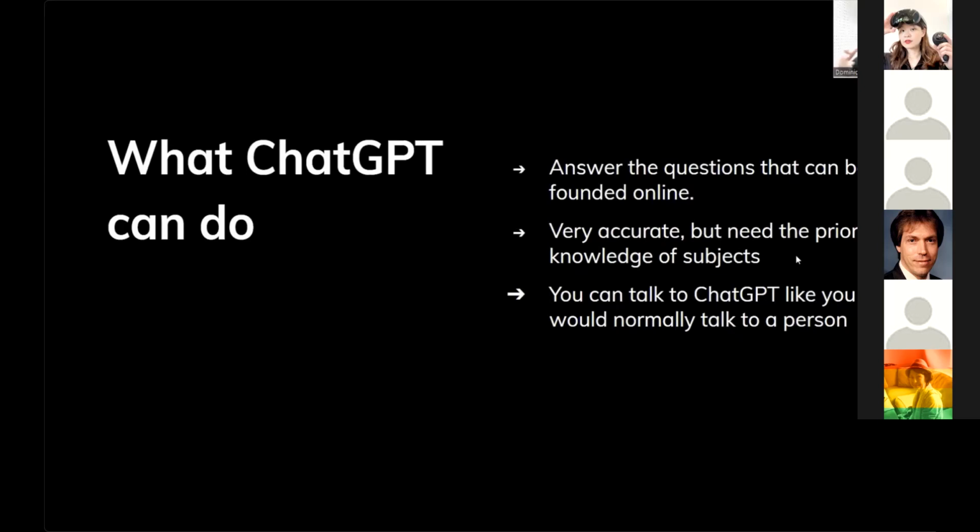ChatGPT generates the best answer according to its own judgment. But as a human or as a user, we still need to make sure that the stuff we pick is the right answer. It's actually very accurate, but it needs prior knowledge of the subject. You can talk to ChatGPT like you would normally talk to a person. That's the good side of it.